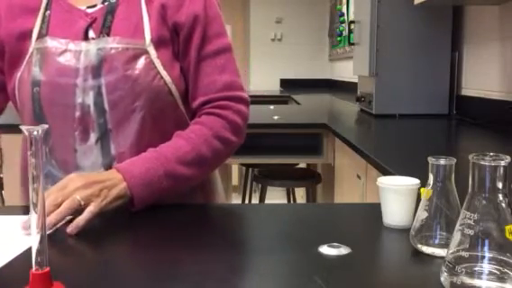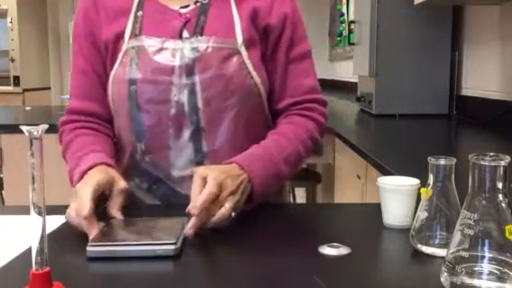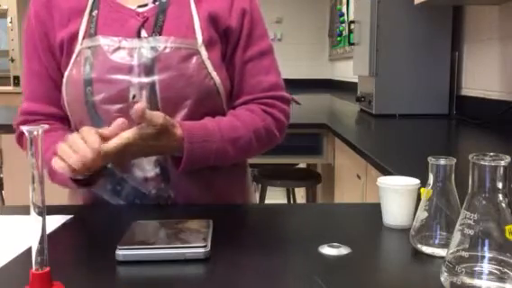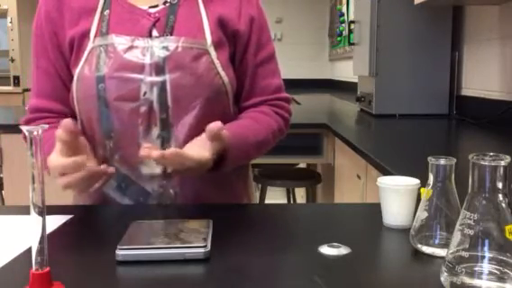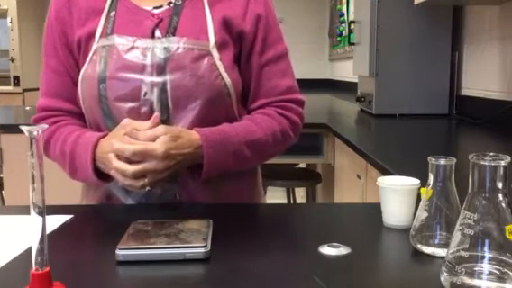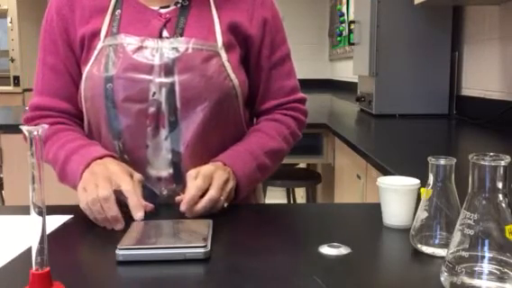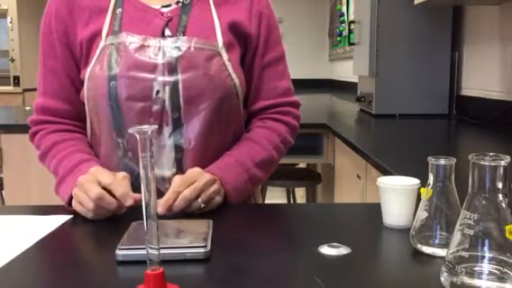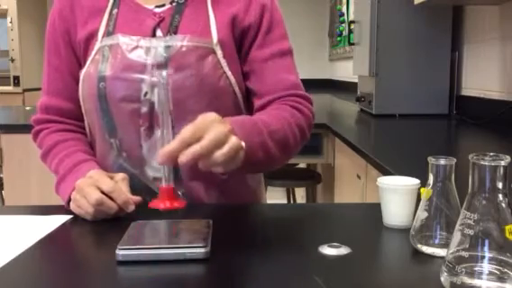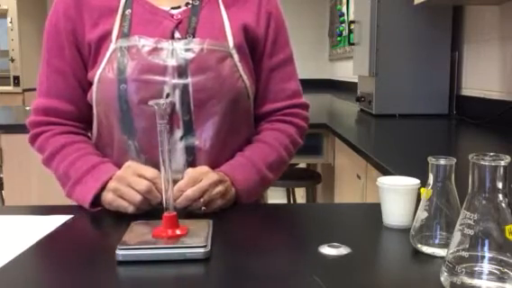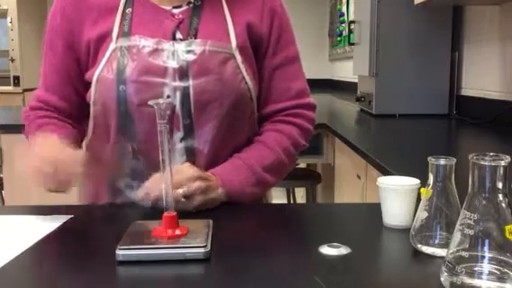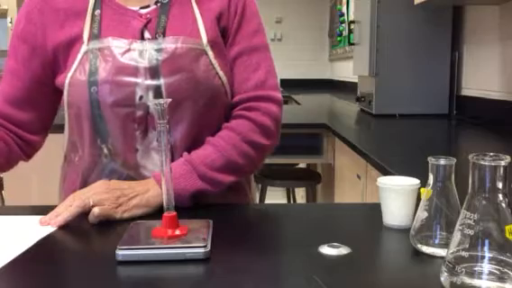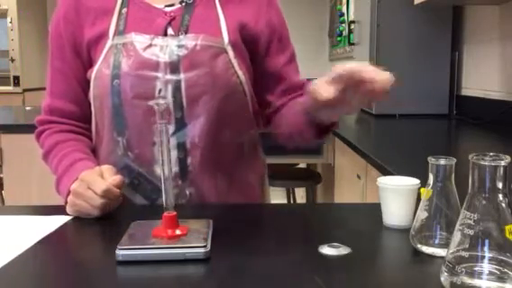The next part is to determine the density of my liquid. Now, obviously, I cannot determine the density of a liquid using the same method as the solid, because we're dealing with a liquid. So I need a container. I'm going to choose an empty container, and that's going to be a small graduated cylinder, and I'm going to determine the mass of the empty graduated cylinder, and it is reading 25.79 grams. Now, I'm going to add a little bit of the liquid to it.